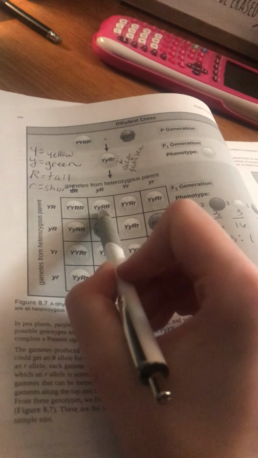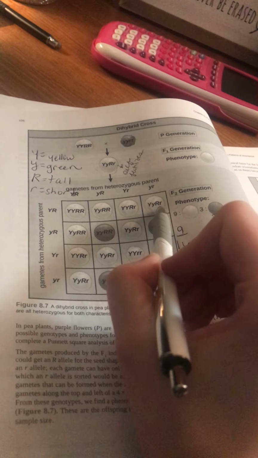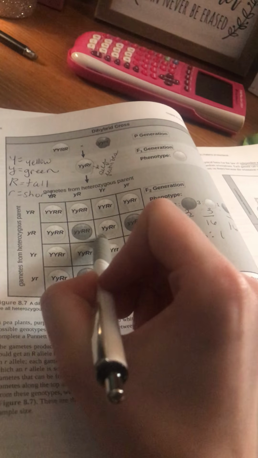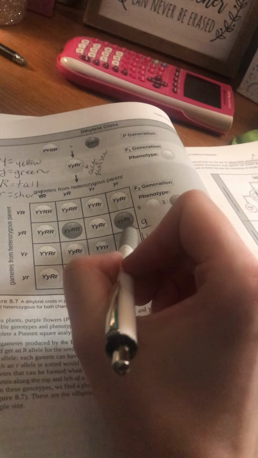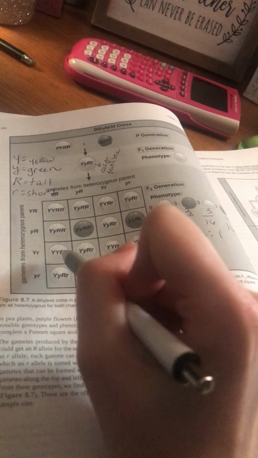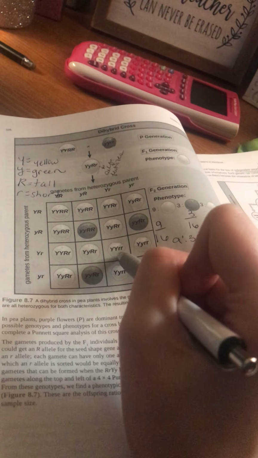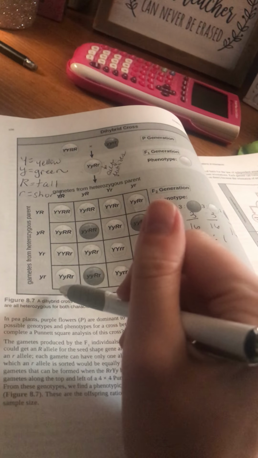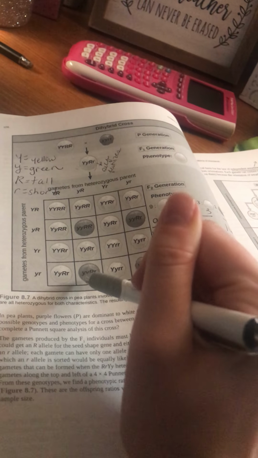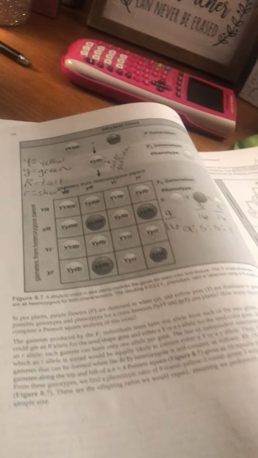Yellow tall, yellow tall, green tall, yellow tall, green tall, yellow tall, yellow short, yellow short, yellow tall, green tall, yellow short, green short.